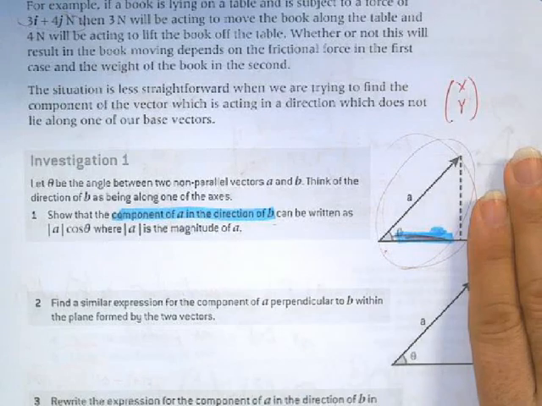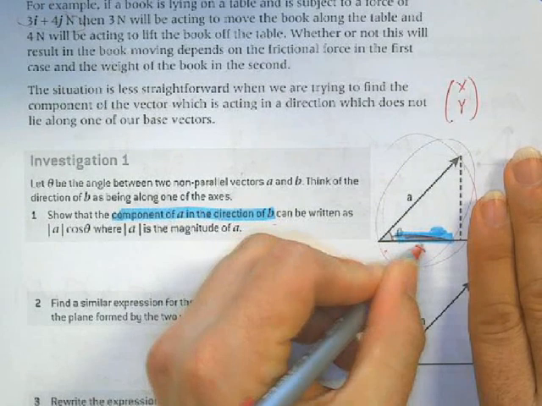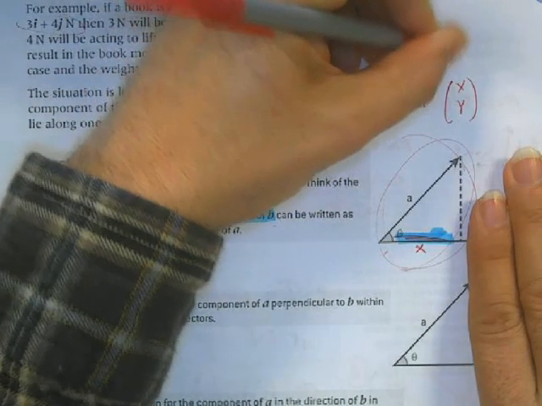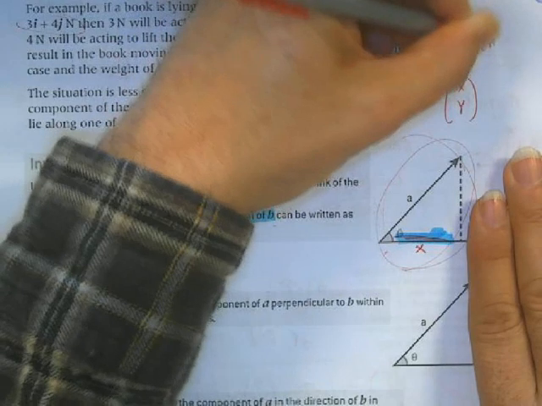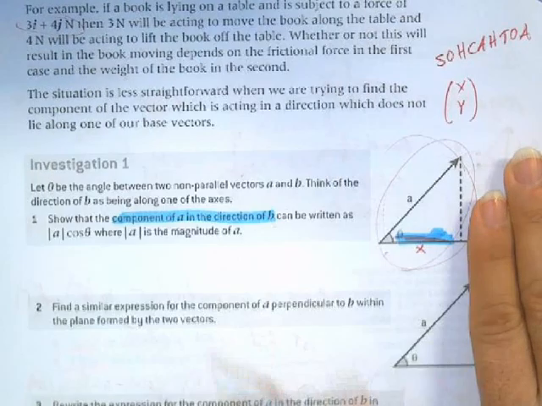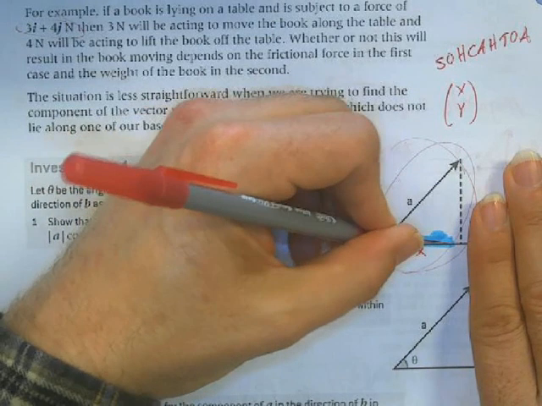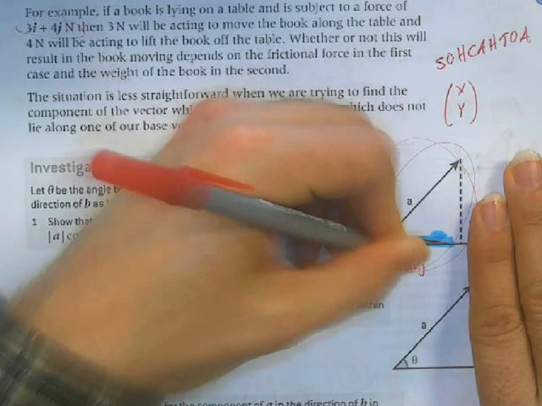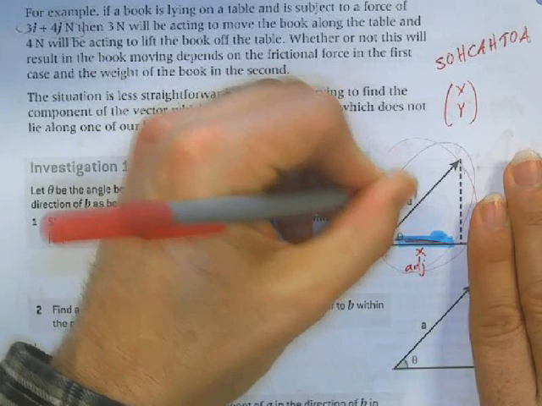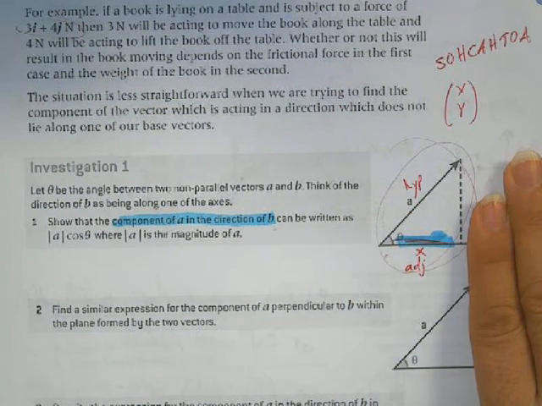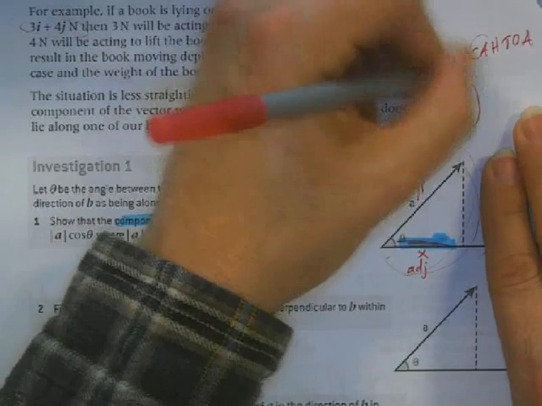Okay, so to figure out this value, I can go back to SOHCAHTOA. With this angle, this is adjacent, and we know this is the hypotenuse. So if I've got adjacent and hypotenuse, then I'm going to be using cosine, aren't I?